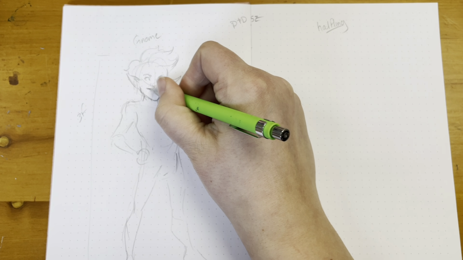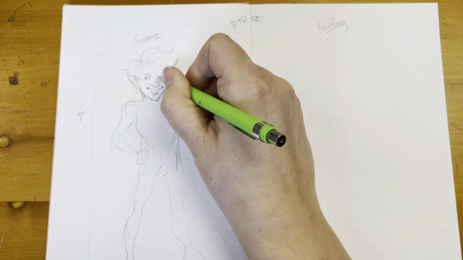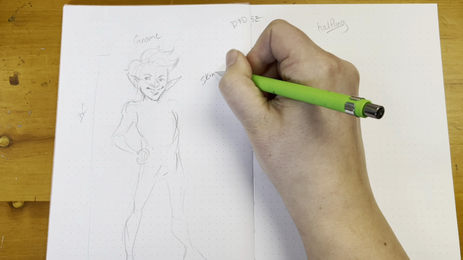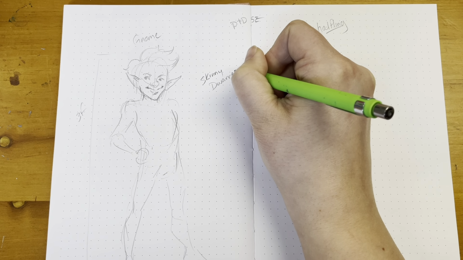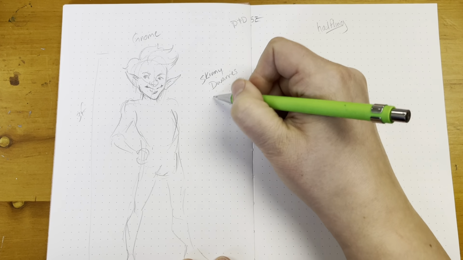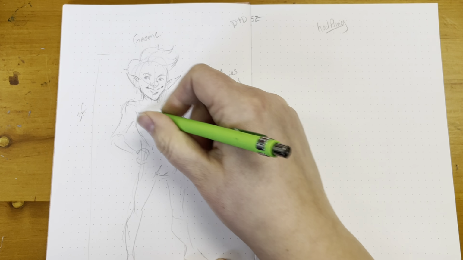The reason I gave them such long ears is because I read somewhere, I forget if it was a blog or in the player's manual, that they have connections to the Feywild, so they're more sprite-like, with more exaggerated features and stuff like that. So that to me was really interesting.